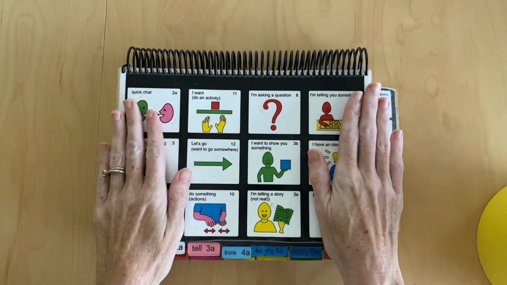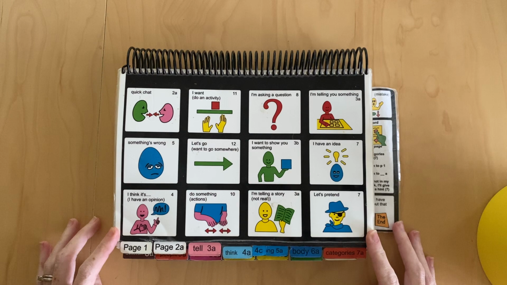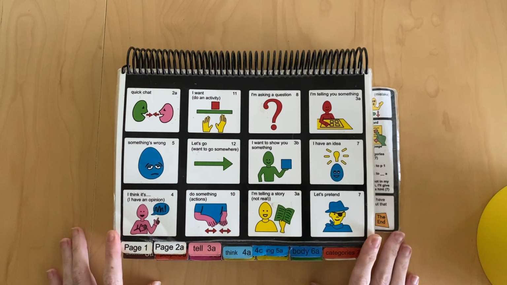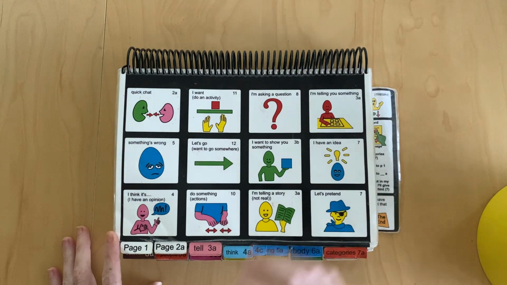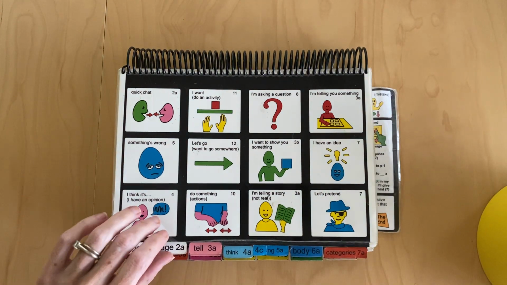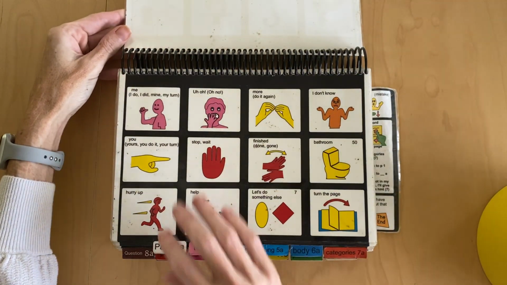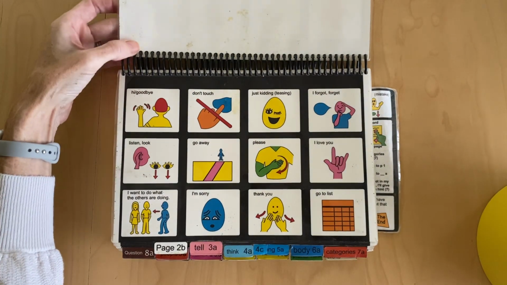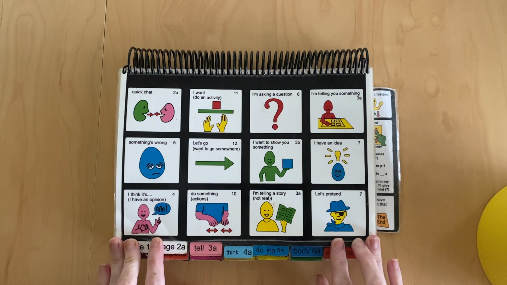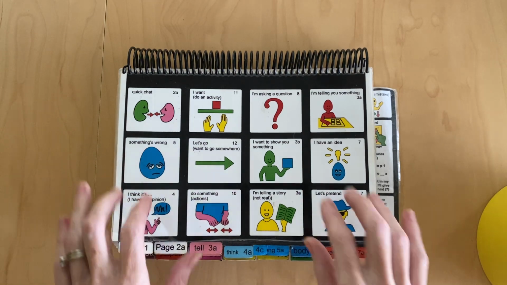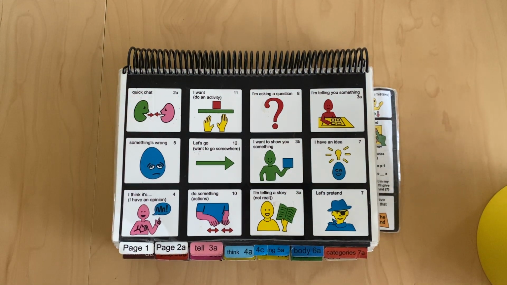This book is set up so our pragmatic branches are on the first page, as opposed to a direct selection book, which would have our chat words plus a more to say. In partner assisted scanning, our chat words are moved to the second page with a turn the page option. So basically they're just switched around, and that's for user access, so that the individual who is waiting for the scan can get right to their pragmatic branches with the option of quick chat first.